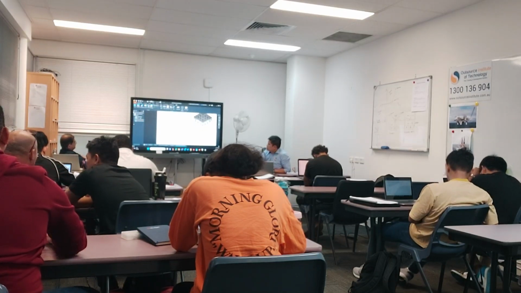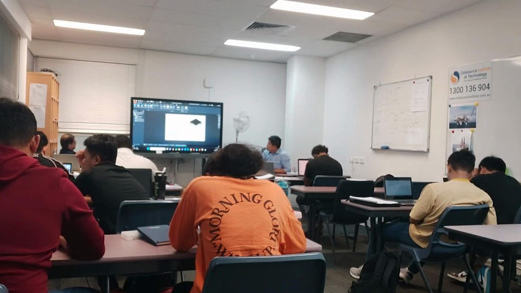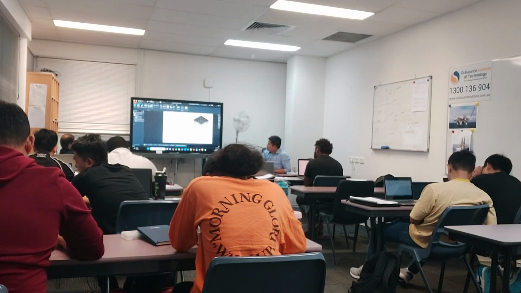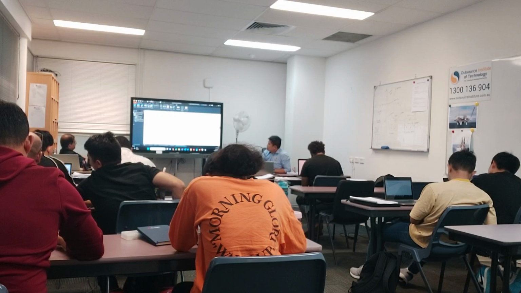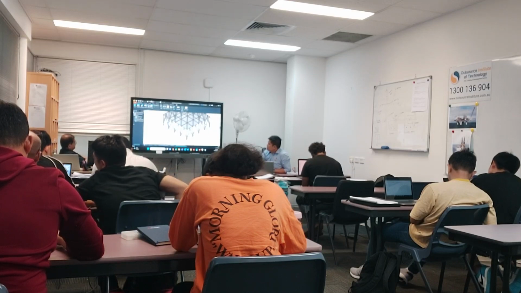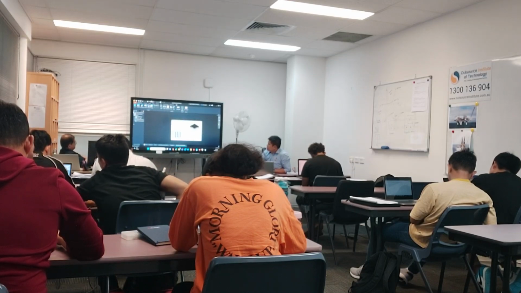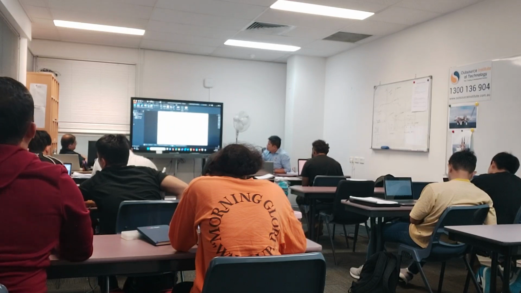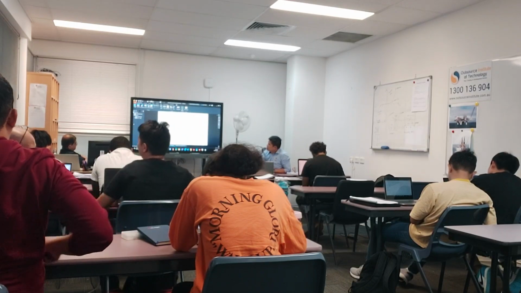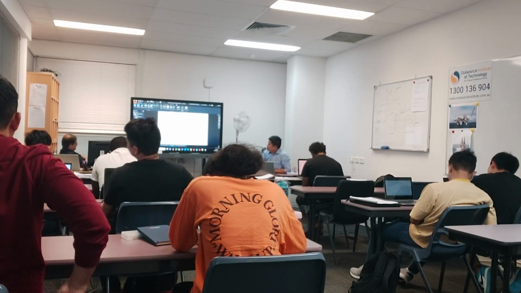So this is our drawing. We have the top view, the elevation, the isometric view.